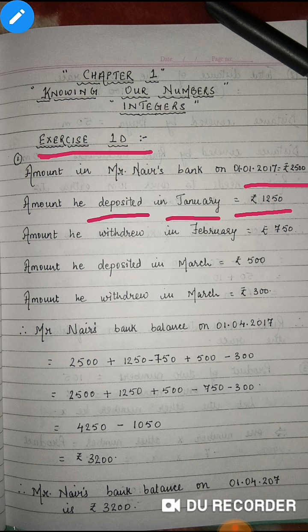Next, they were saying that he withdrew. Withdrew means to take away, to take out. 750 rupees in the month of February. So we have written that also. Next, the amount he deposited in the month of March is 500.